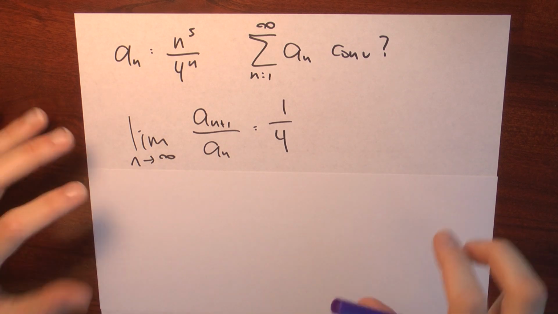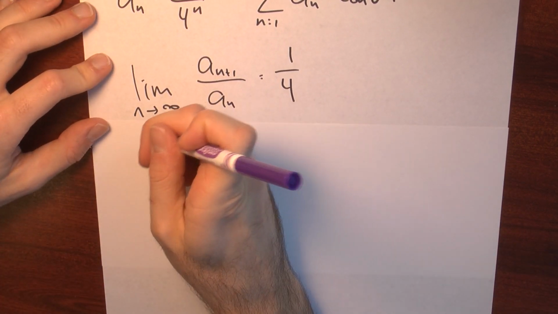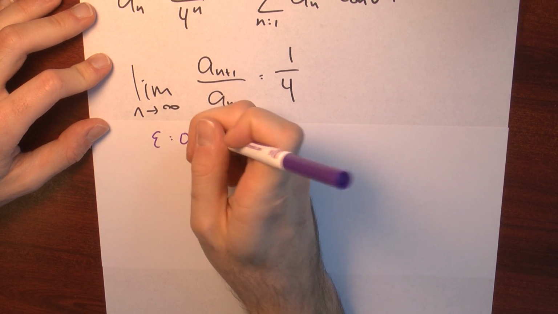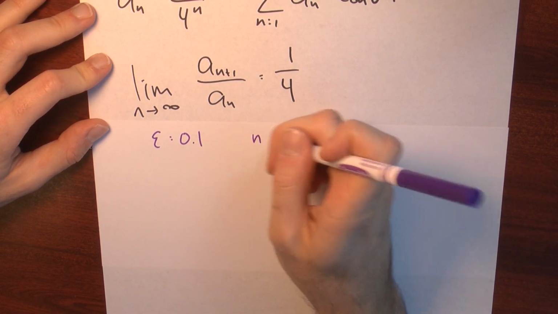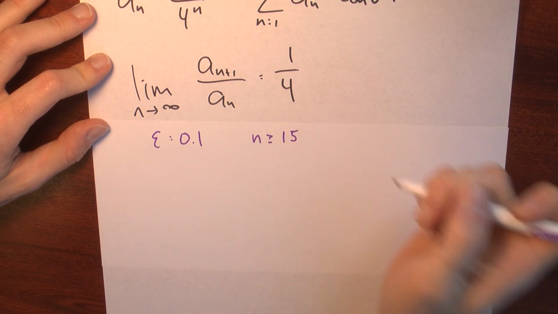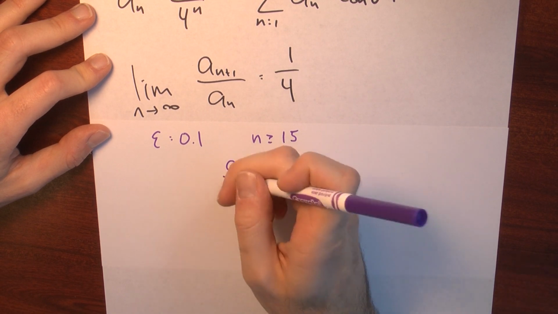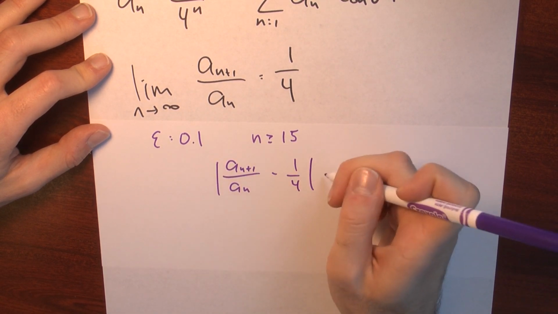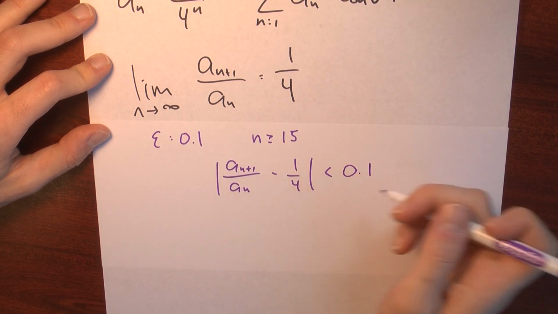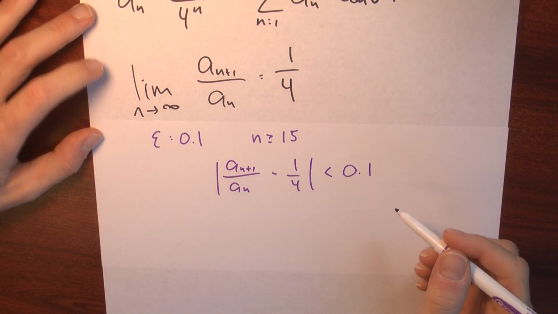I can be very explicit in this case. I could pick an explicit value of epsilon. Let's just pick 0.1. And then it turns out that whenever little n is bigger than 15, a sub n plus 1 over a sub n is in fact within epsilon of my limiting value of 1/4.